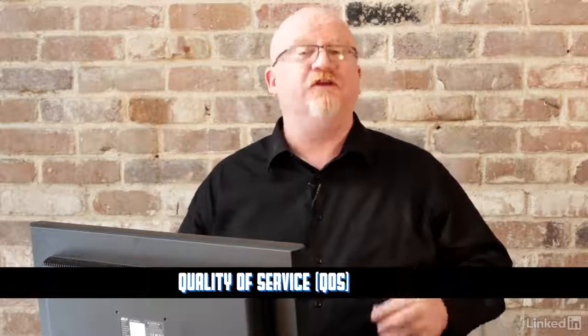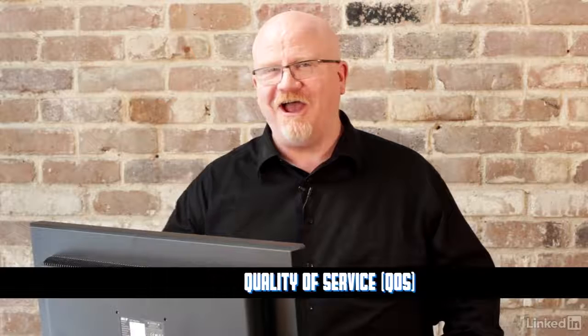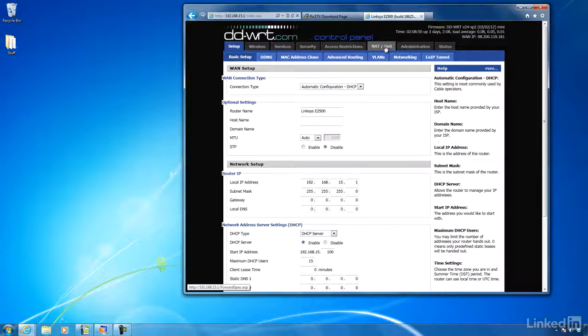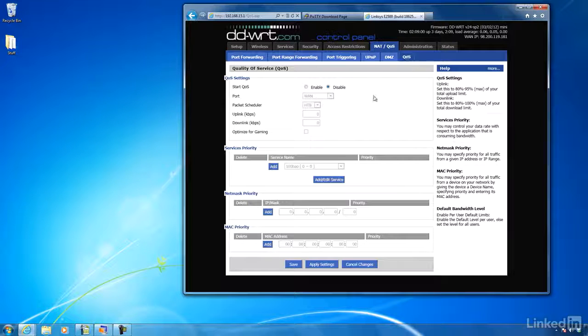In that case, you can either wag your finger at them and tell them to stop, or you can set up something called quality of service. To do this, you need a router that has that capability. Luckily, I do. All right, now this particular router has quality of service capability, so I hit on NAT/QoS, and there's a QoS tab. Now right now it's all disabled, so I can turn it on. I can say which port I want to put quality of service on. In this case, I'm just going to set it up for the WAN port, so anything that's going out to the internet or in from the internet is going to be part of my quality of service.